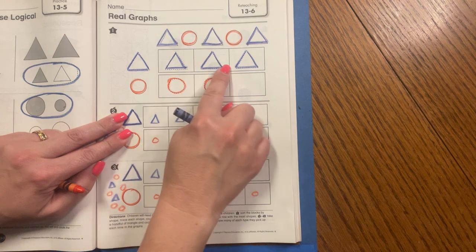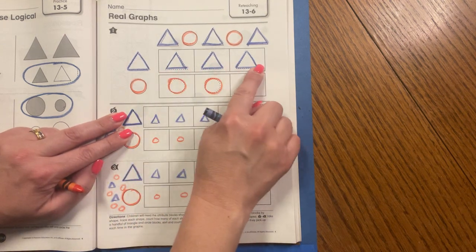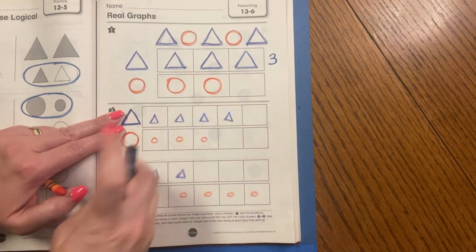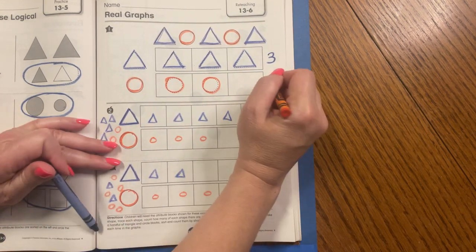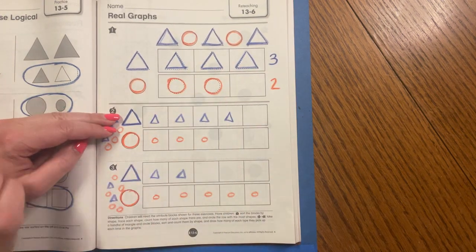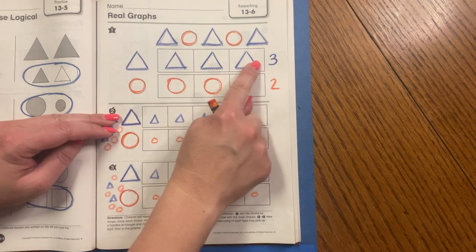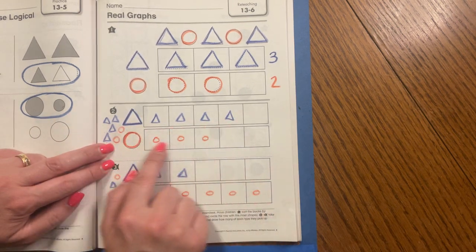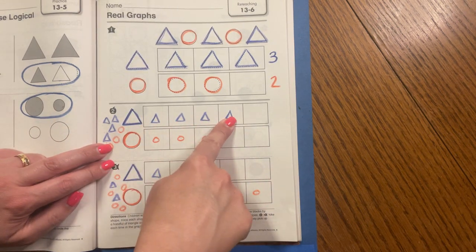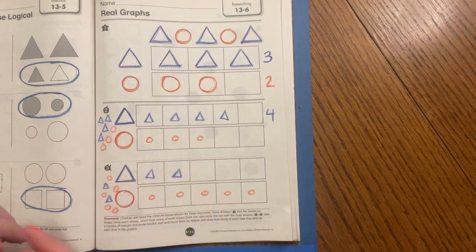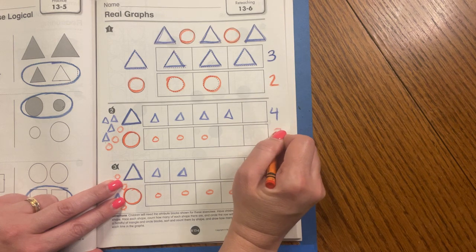Let's come here at the top. How many triangles were in this graph? 3. And how many circles? 2. Did we have more triangles or more circles in this graph? Triangles, great. All right, let's take a look. Triangles and circles. How many triangles did I have up here? 4. And how many circles did I have in this part of the graph? 3.